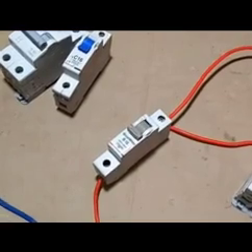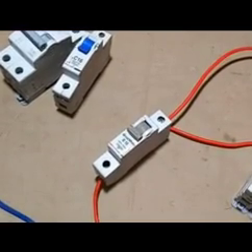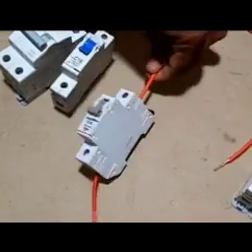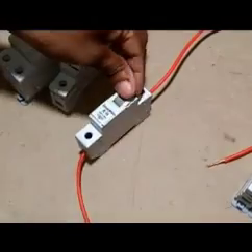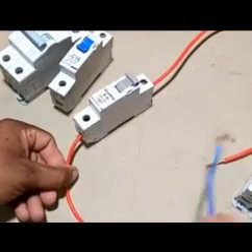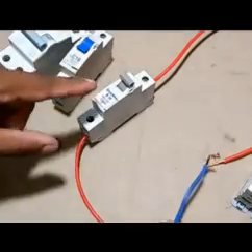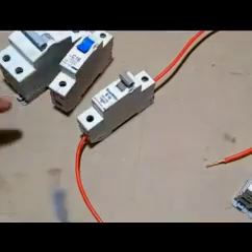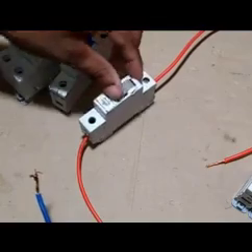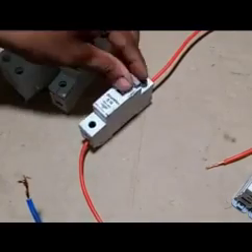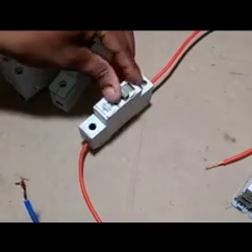Let us trigger the short circuit protection. We have switched on the MCB and operated the short circuit. You can see this MCB is giving short circuit protection. In this condition it is operating, which is good.